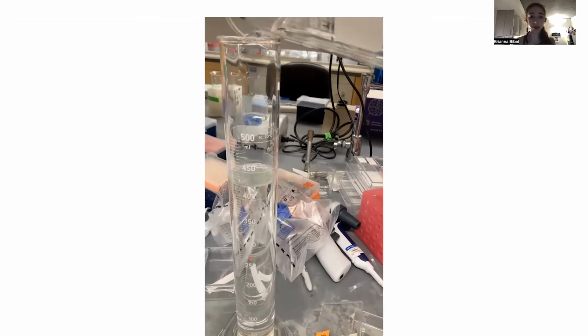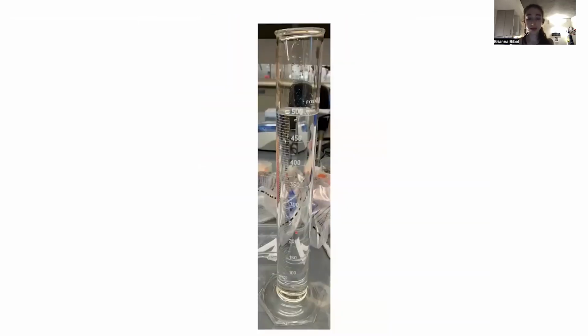And see, I left plenty of room. And then I could fill it up to the top with my pure water. And so for all this, I'm using milliQ water.